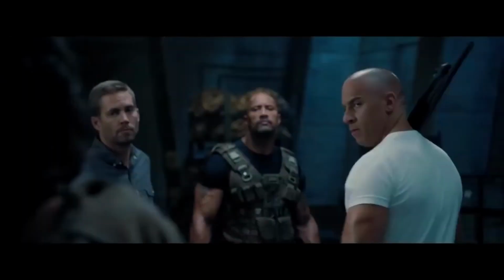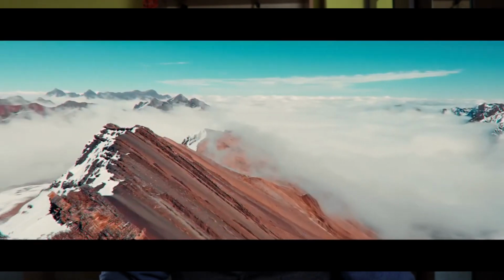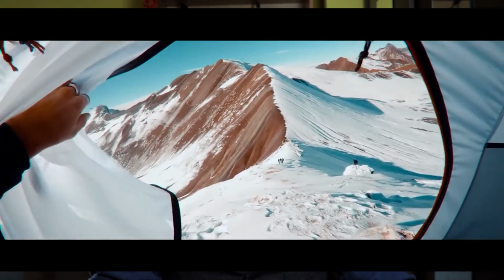Many blockbuster movies and travel photo and video creators use the teal and orange look to color grade their work. Using the two complementary colors, teal and orange, you can create color contrast and depth in your shot.